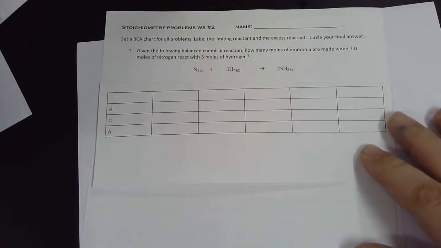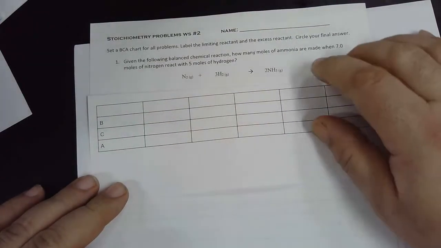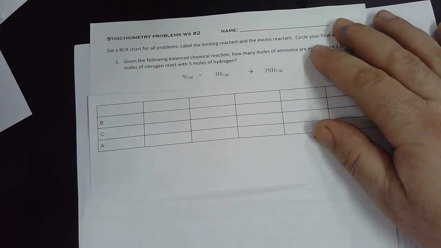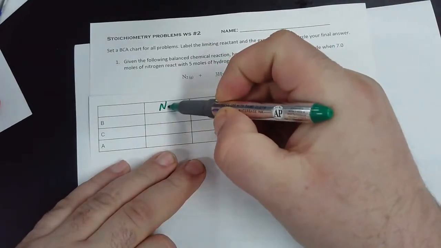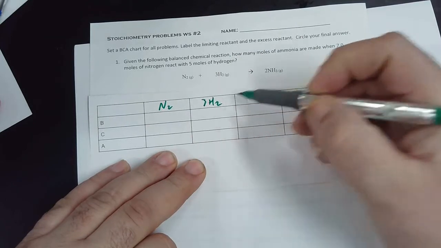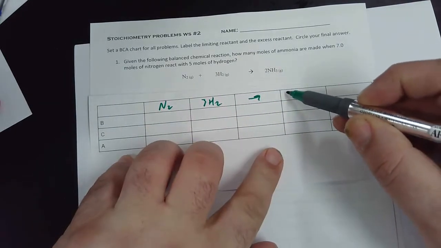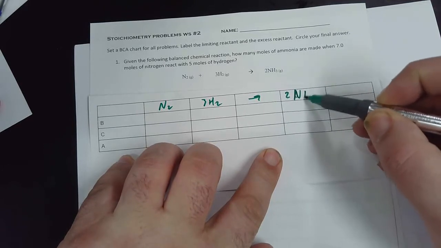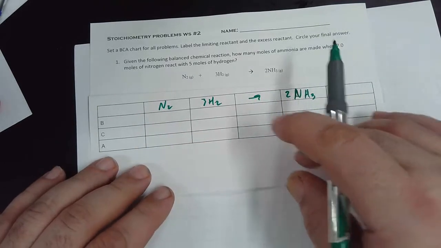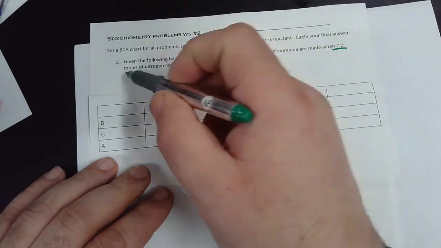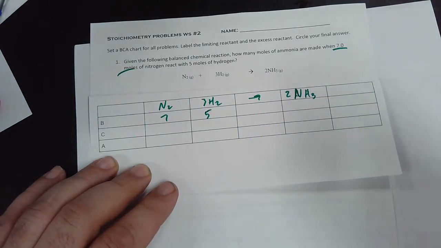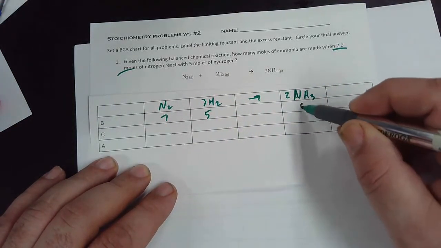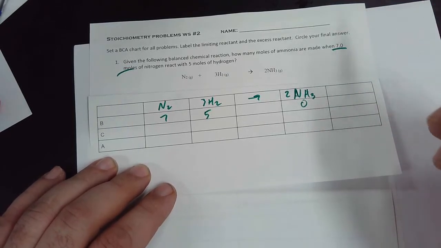All right, so today we're going to show you guys how to set up a BCA chart for a homework problem. The homework problems are on worksheet number 2 that you have for homework tonight. The equation for number 1 is N2 plus 3H2 will produce 2 NH3. Okay? The problem tells you that you have 7 moles of nitrogen and 5 moles of hydrogen. Since the reaction has not occurred yet, you have 0 product. Everybody cool with me so far?